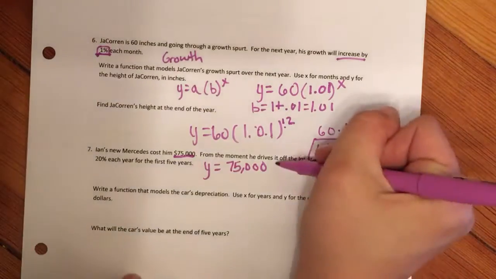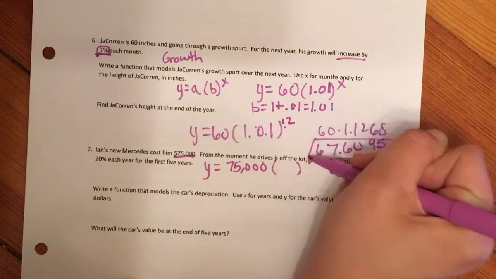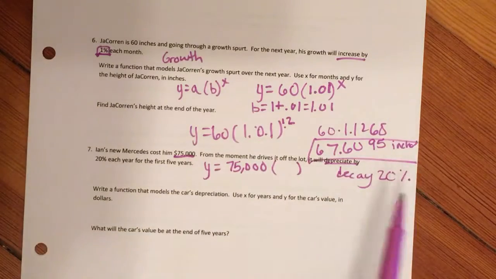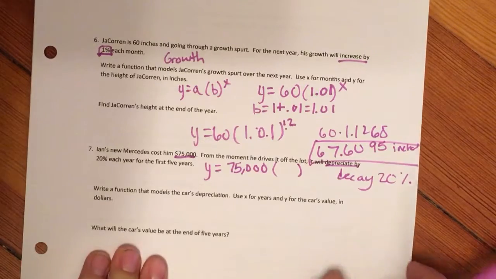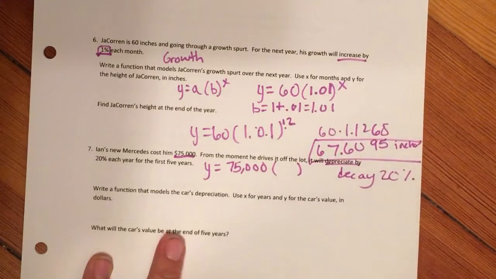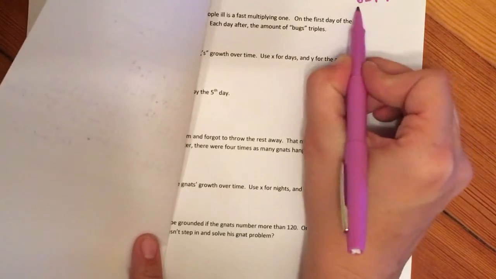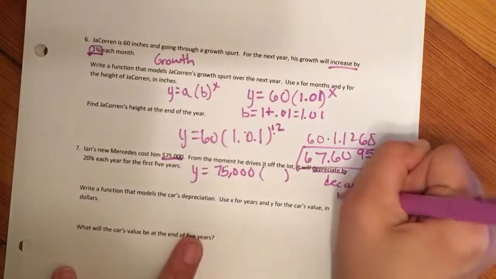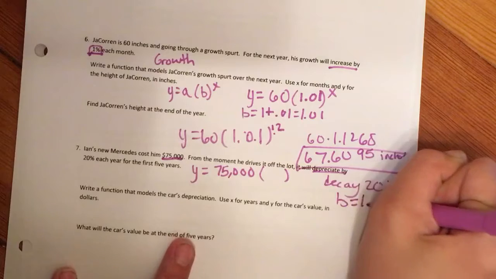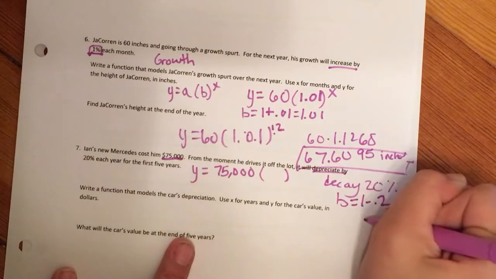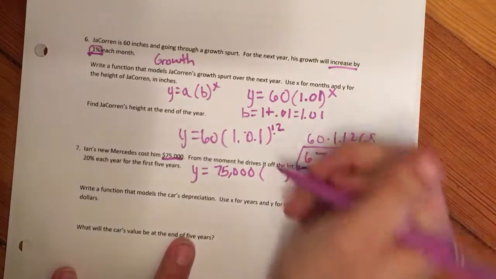I cannot just put 0.2 to the x in here because they gave me the rate, but I need to fill in the factor, so I'm going to follow my equations. So I go to decay. My factor is equal to 1 minus r. b is equal to 1 minus 0.2, which is 0.8.